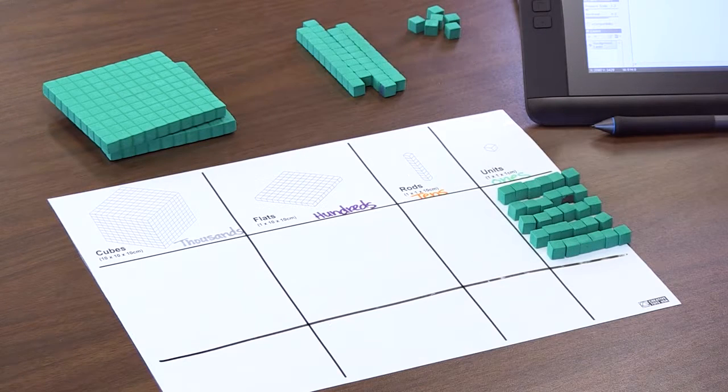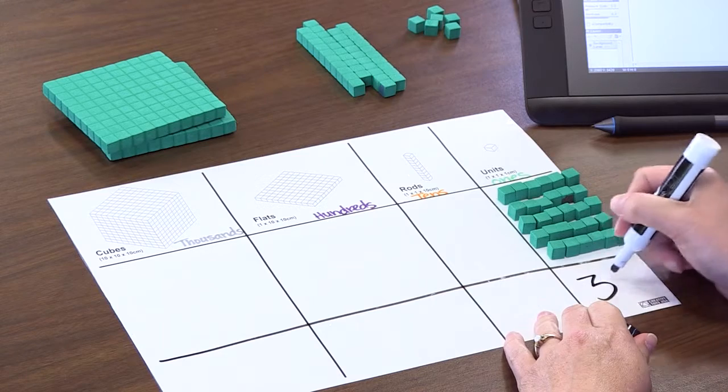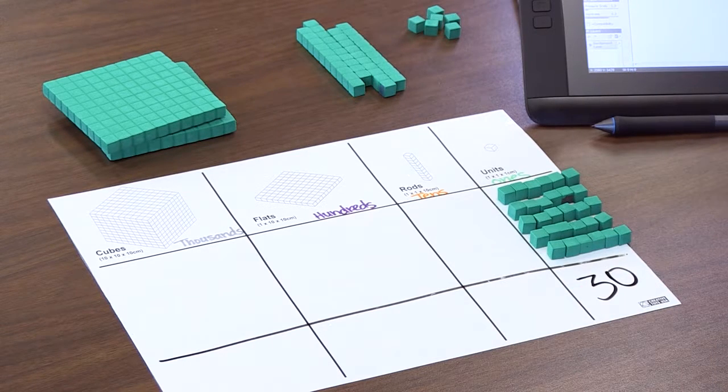Let's try 5 times 6. I have 5 groups of 6 ones in the ones column for a total of 30. Now, can I write 30 in the ones column? The answer is no. I need to regroup and trade 10 ones for a rod.